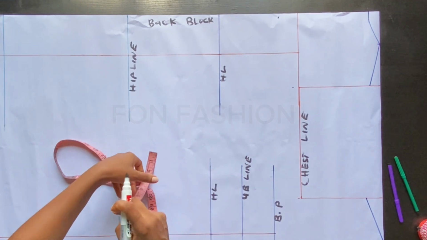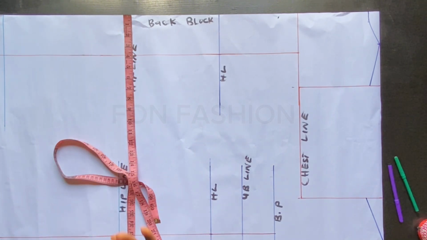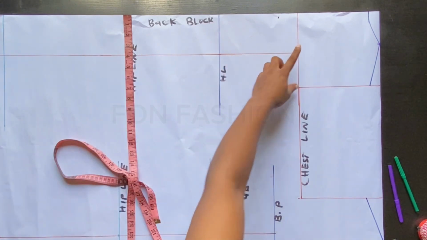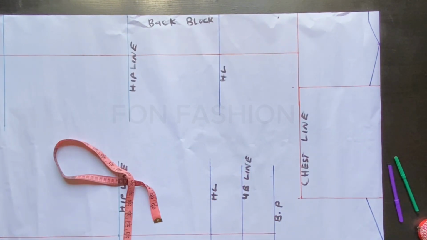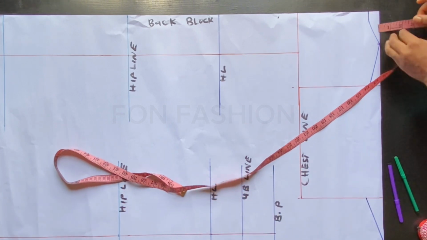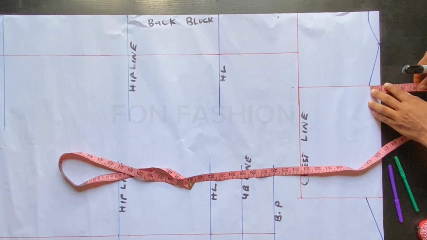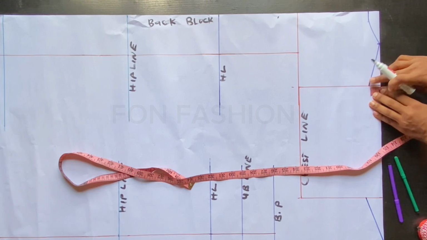I also went ahead to mark my dart line. This is my dart line. That is nipple to nipple measurement divided by 2. So I have marked it down from the chest line down to the hemline. I also went ahead to mark my neckline for the back. I have basic neckline of 1 by 3 inches and also marked the shoulder slope for the back. I have shoulder slope of 1 inch for the back.